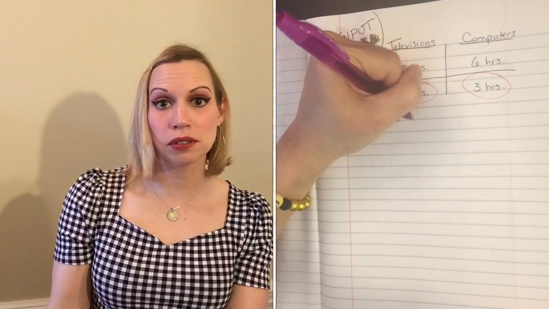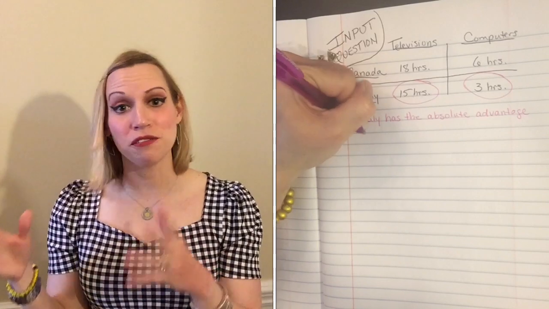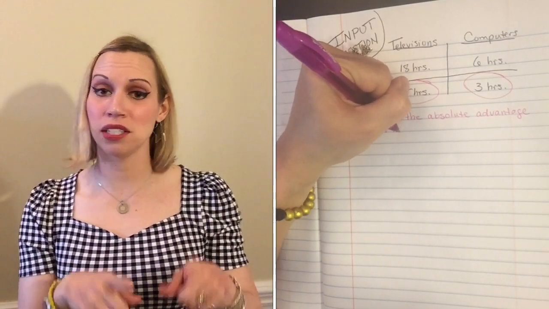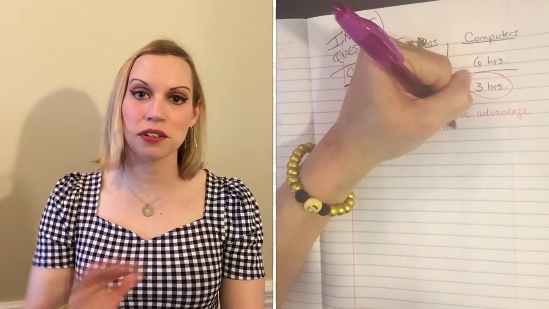Let's take a look at computers. It takes Canada 6 hours to produce a whole computer, but it only takes Italy half the time, 3 hours. So here again, Italy is just flat out better and faster at making computers. So Italy actually has the absolute advantage in both televisions and computers. They're just flat out better, they're faster.